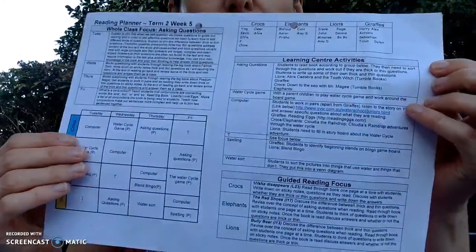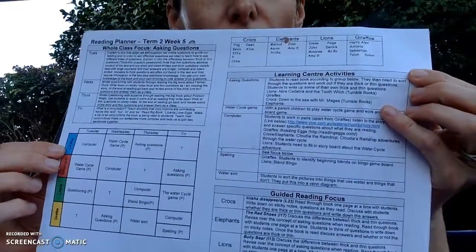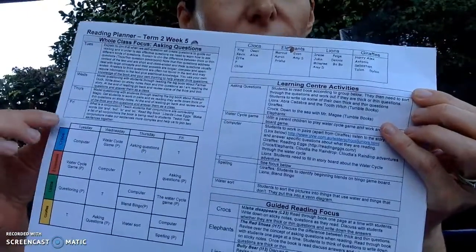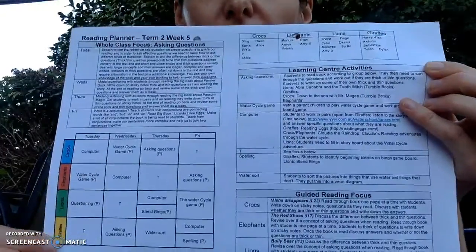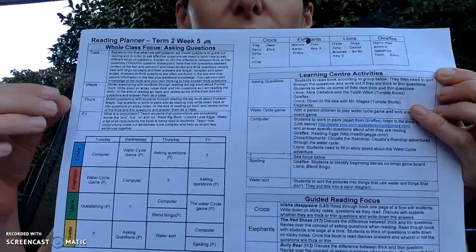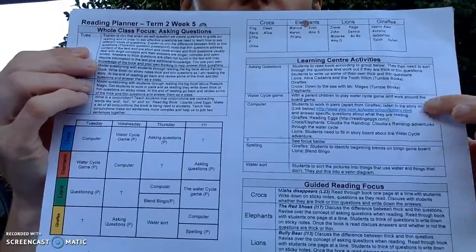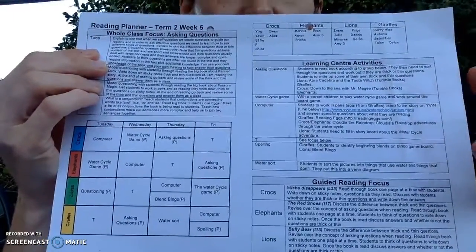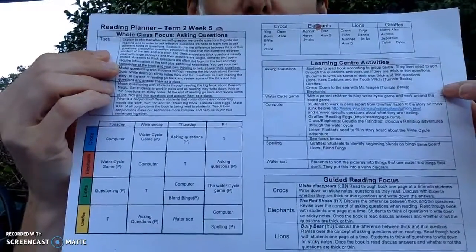Then what I have is I put my kids into different groups according to their reading abilities. So crocodiles is my top group, elephants, lions and giraffes, and they have different things to do on the computer according to who they are and what they're able to do. Obviously on this side here I've got my learning center activities. So for example, if someone wasn't here and they needed to, like if I was away, the CIT could just come in and pick up where I left off.